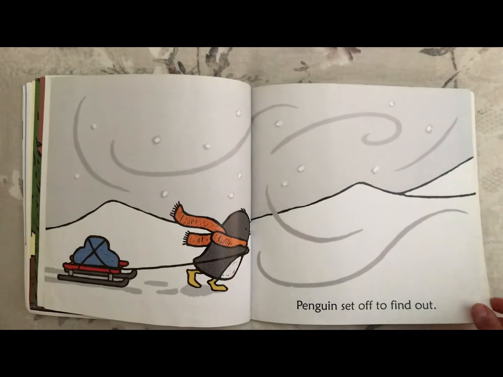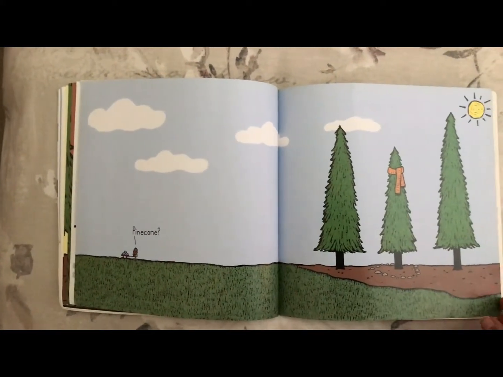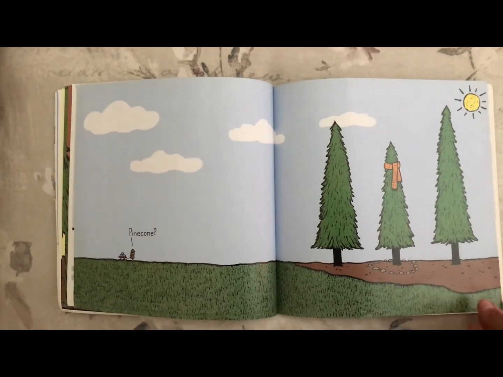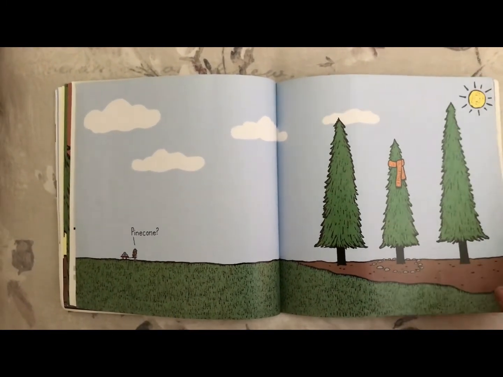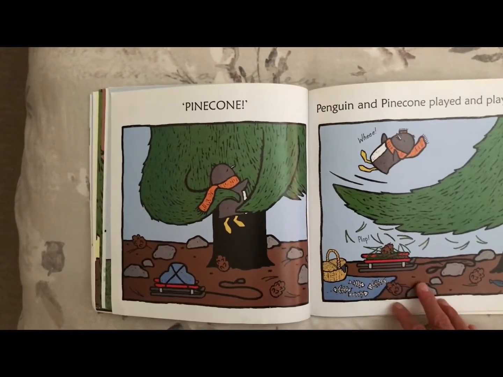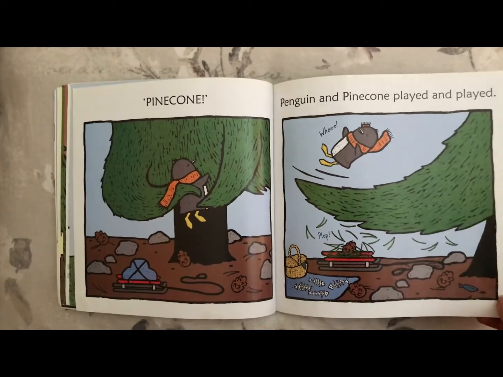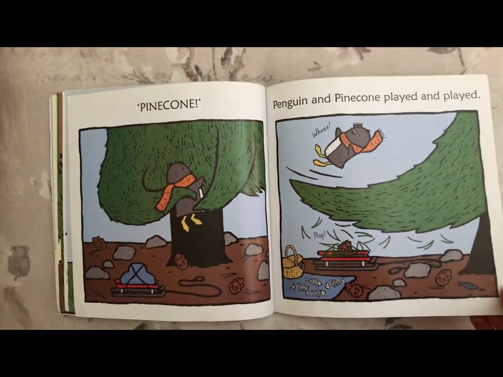Penguin set off to find out. Pinecone? Pinecone! Penguin and Pinecone played and played. Whee!